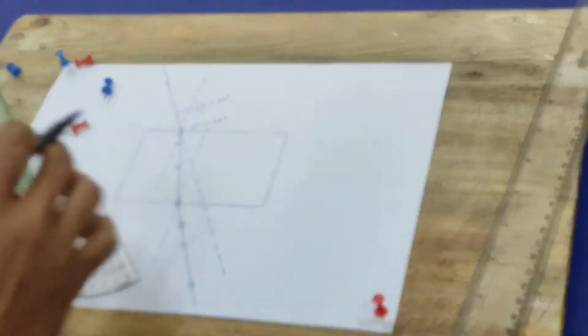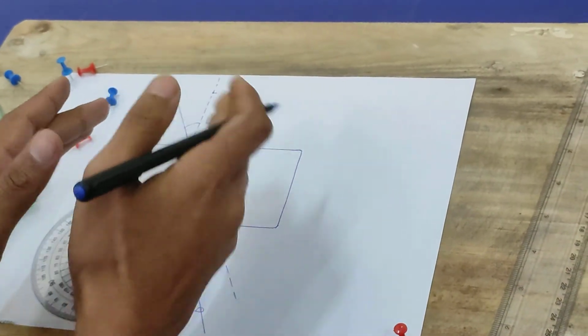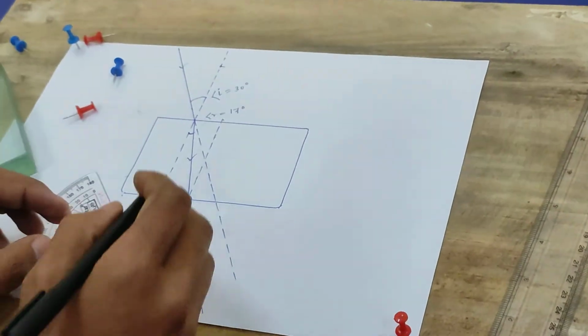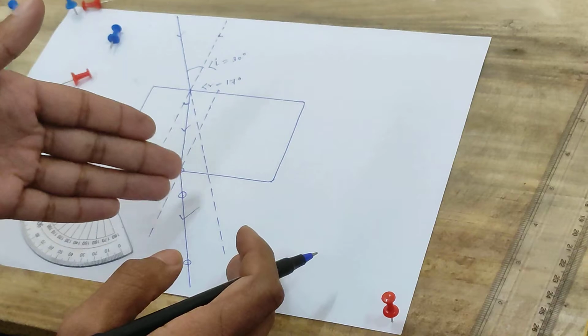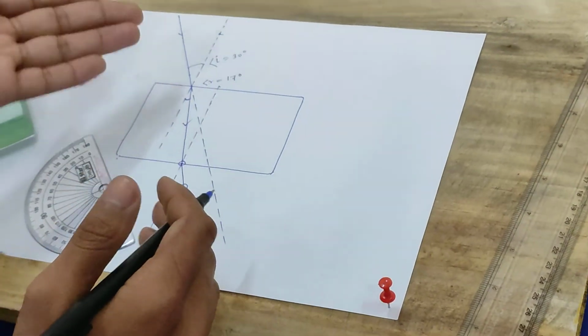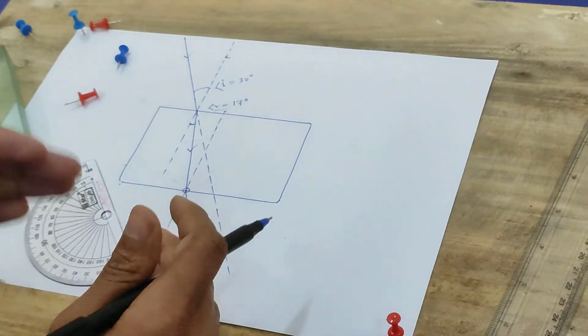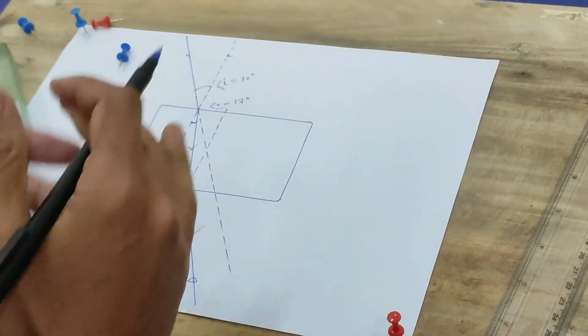So next thing what I will do, I will fix another incidence angle, and I will do the same, I will repeat the experiment. Okay, same thing. So I will get another refraction angle. Okay, so I will repeat it at least 3 or 4 times.